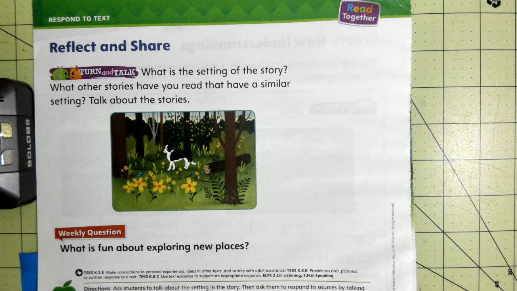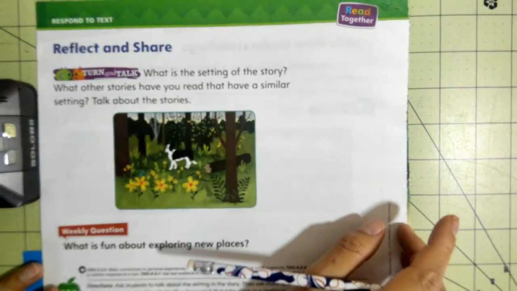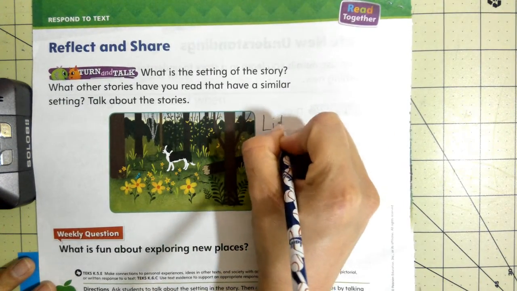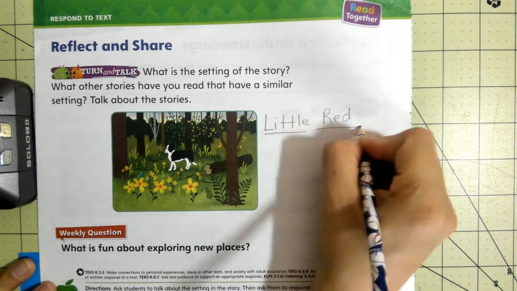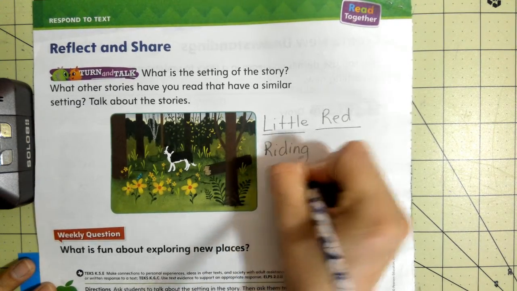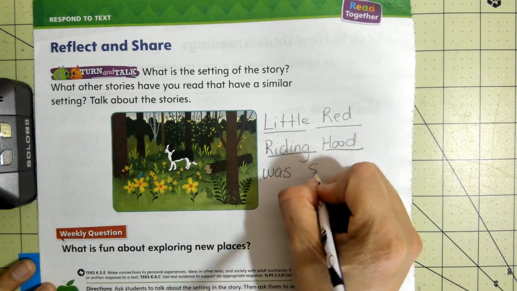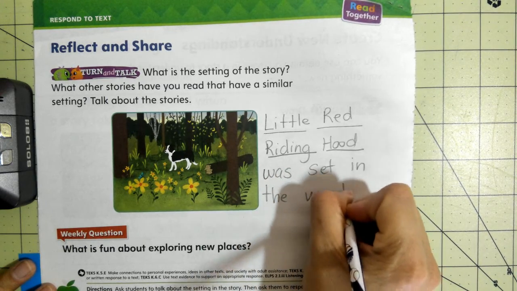What was part of the setting of Little Red Riding Hood? Right. Part of the setting was in the woods, just like in Where is Twister? So here we're just going to write about how Little Red Riding Hood had the same setting, or the same setting for the woods. So Little Red, and I'm going to underline, Riding Hood was set in the woods. And that's the same as Where is Twister?